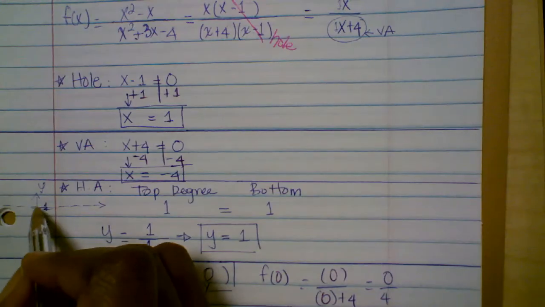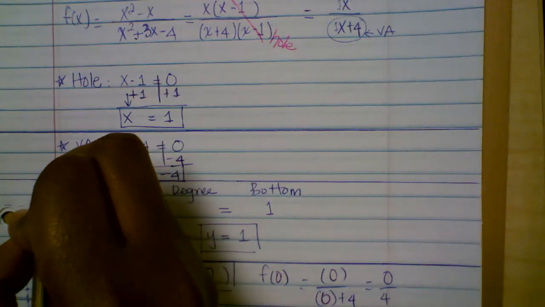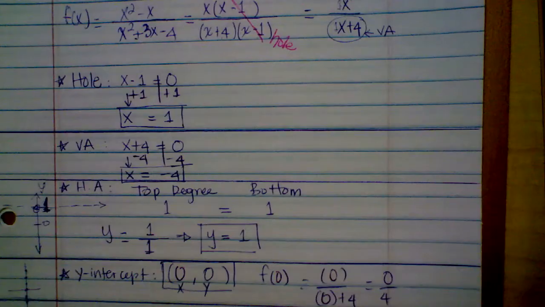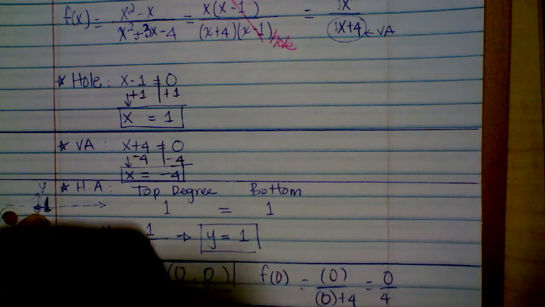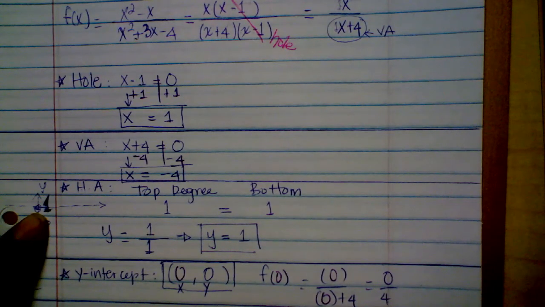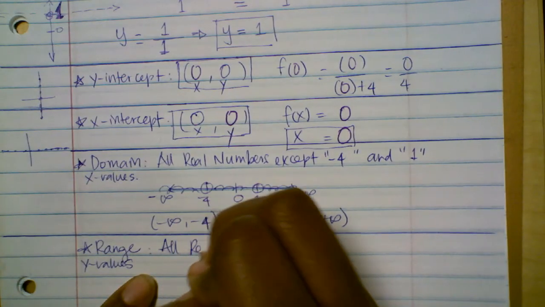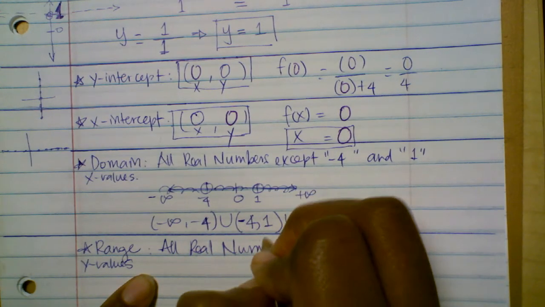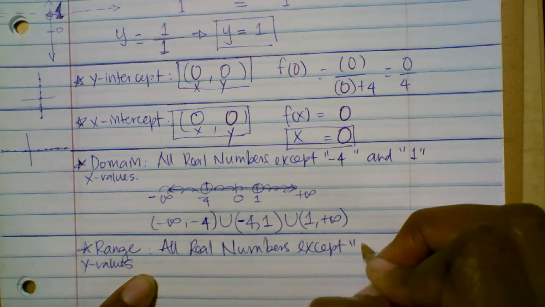So that's why you have an open dot at 1. To find the range, you go from negative infinity up to 1 and close the parenthesis. Let me write in words first: all real numbers except the number 1.